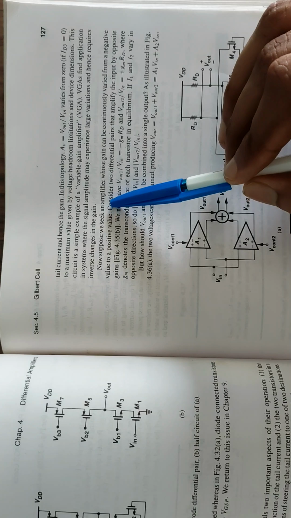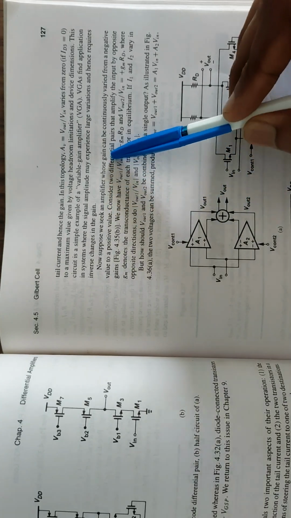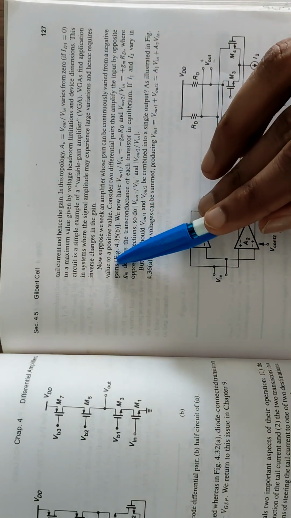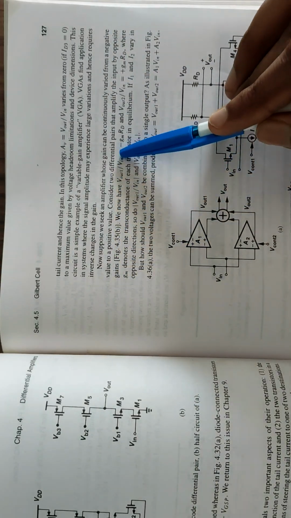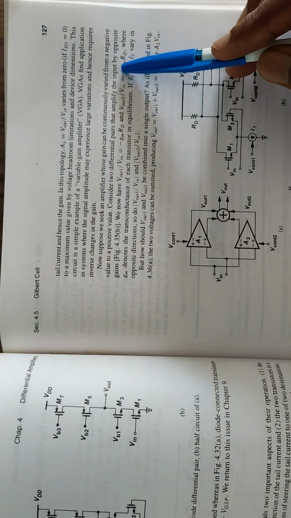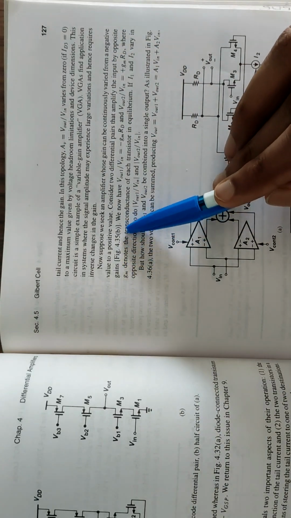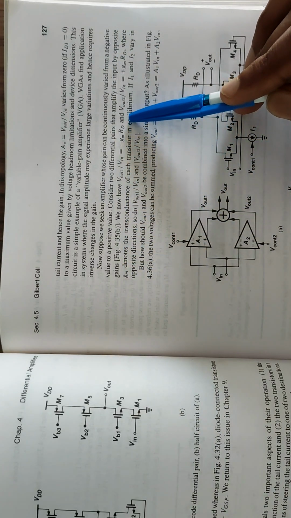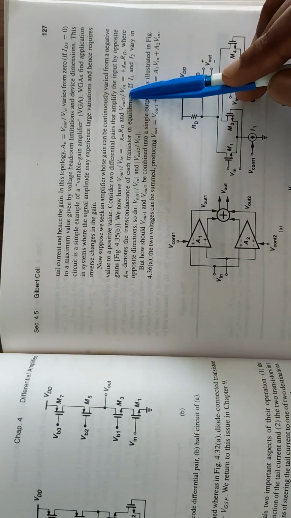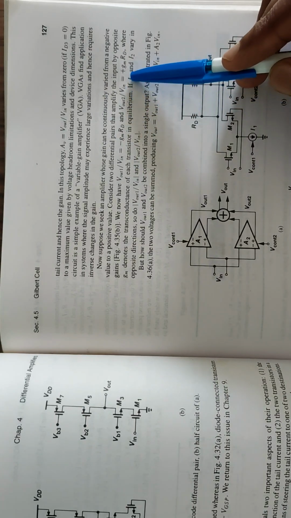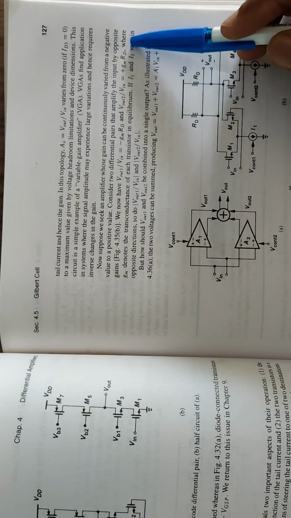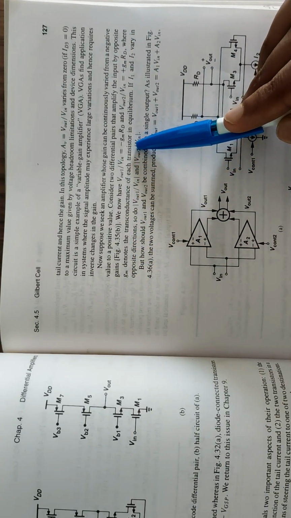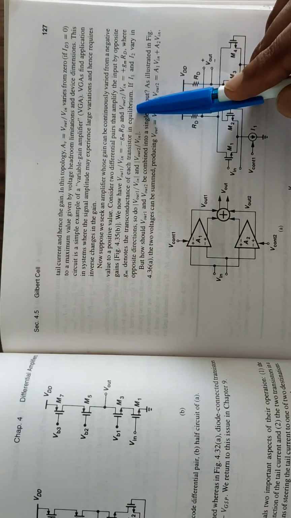Now suppose we seek an amplifier whose gain can be continuously varied from a negative value to a positive value. Consider two differential pairs that amplify the input by opposite gains, figure B. Now we have V_out1/V_in = -g_m R_D and V_out2/V_in = +g_m R_D, where g_m denotes the transconductance of each transistor in equilibrium.